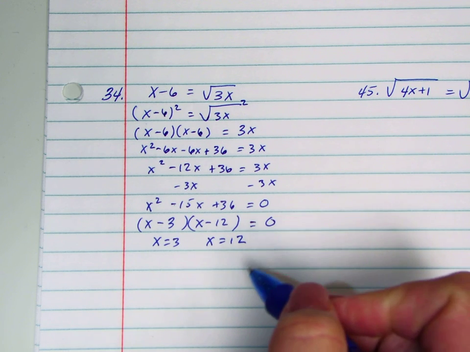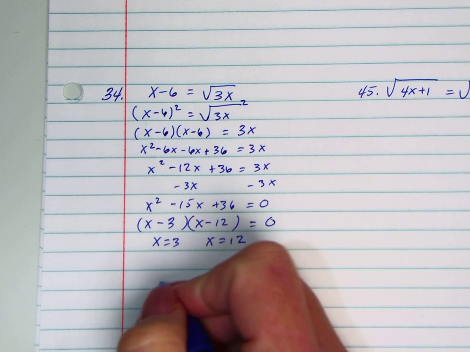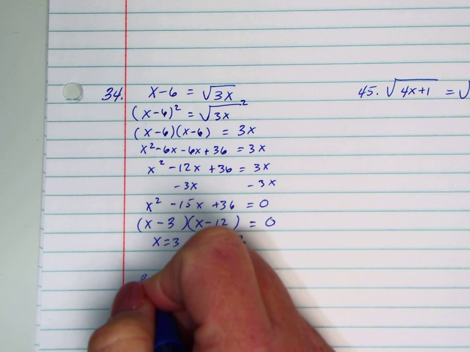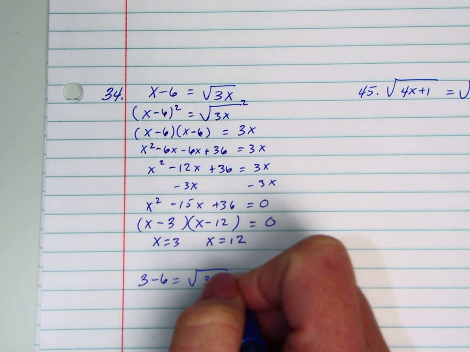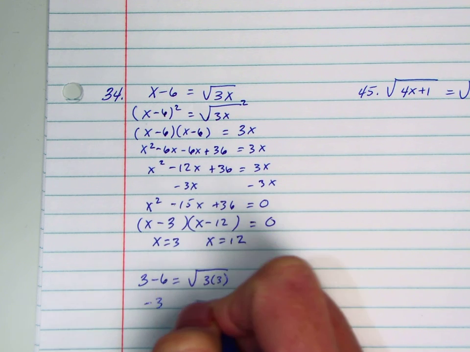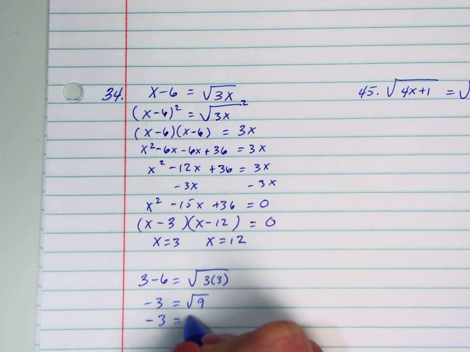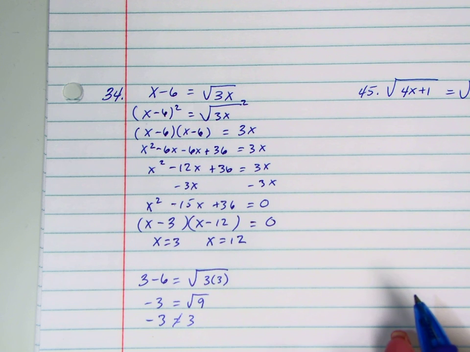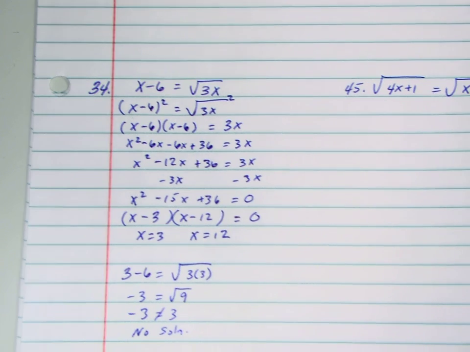So it says to check for extraneous solutions. So to do that, we just plug it back into the original equation. So we're going to plug 3 back in, so we get 3 minus 6 equals the square root of 3 times 3. So it would give us negative 3 equals the square root of 9. So then negative 3 does not equal 3, so then we would say this is not a solution, right? So that would be considered an extraneous solution.